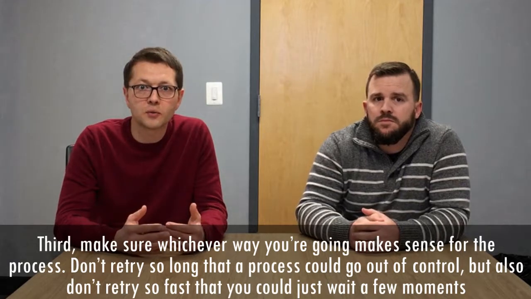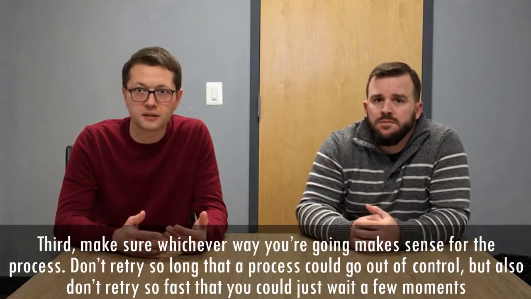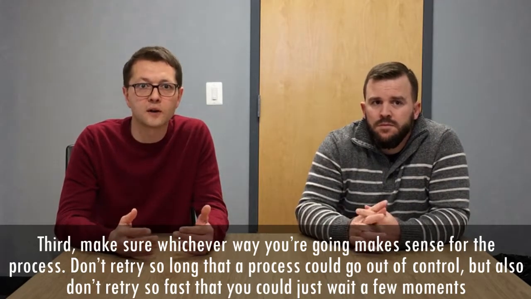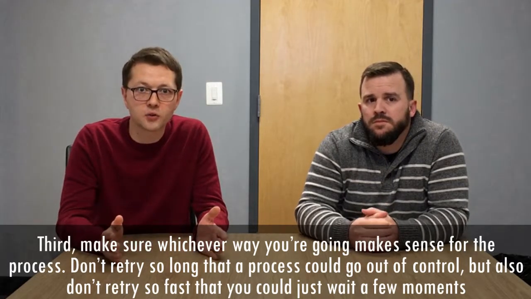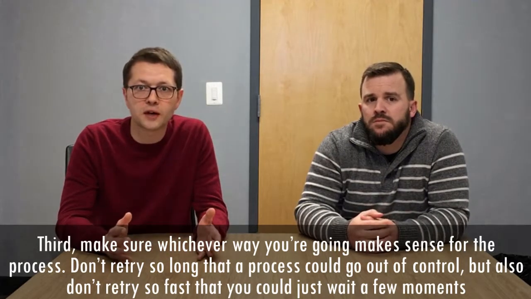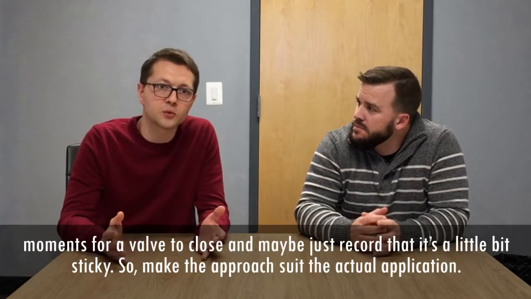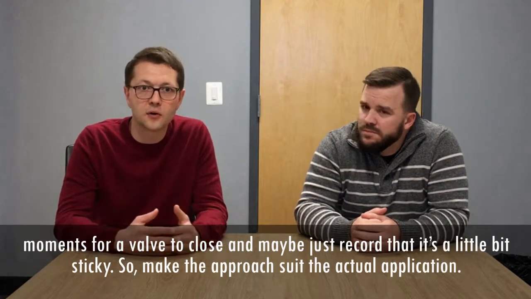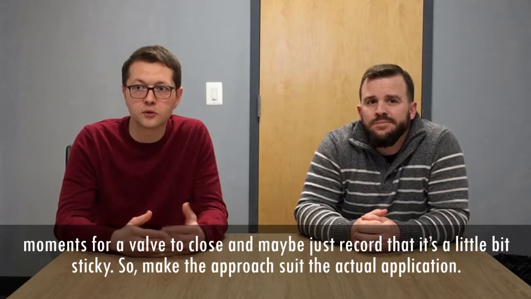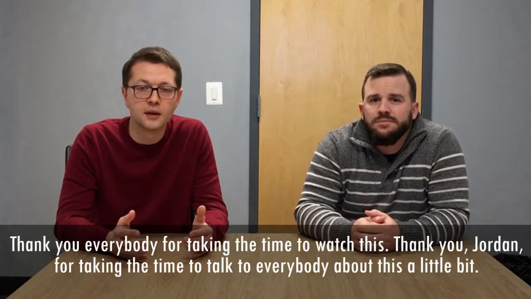Third, make sure whichever way you're going makes sense for the process. Don't retry so long that a process could go out of control, but also don't retry so fast that you could just wait a few more moments for a valve to close and maybe just record that it's a little bit sticky. So make the approach suit the actual application.